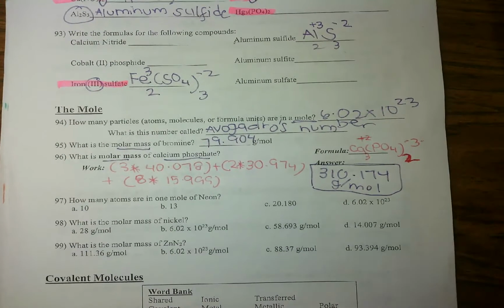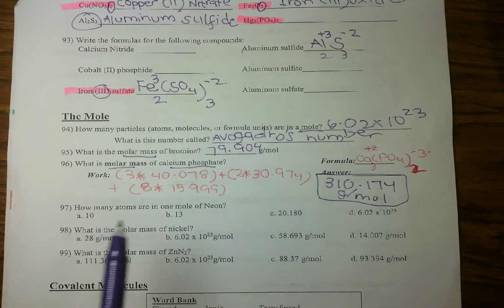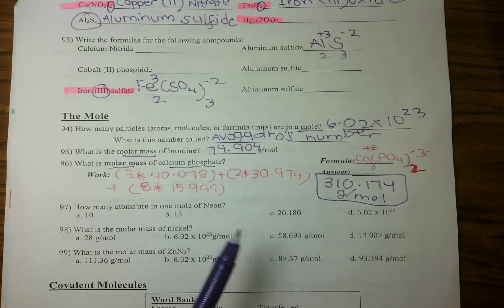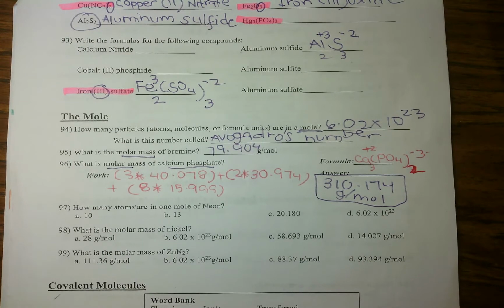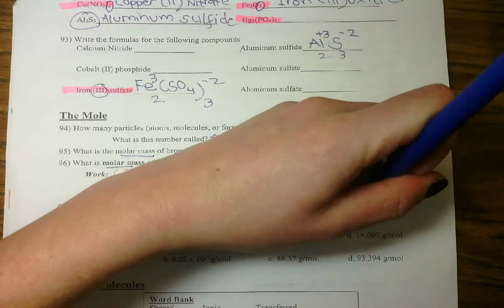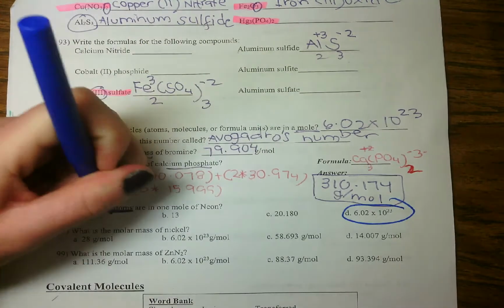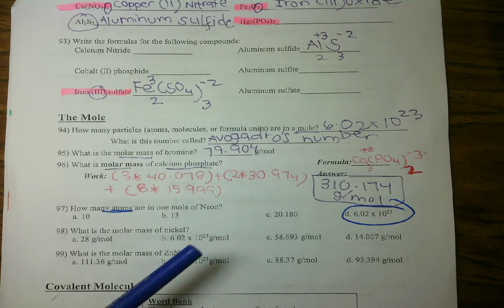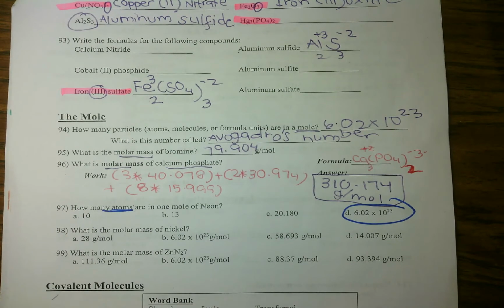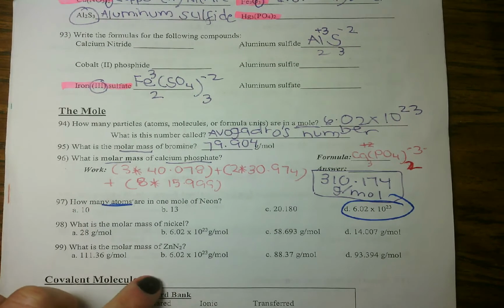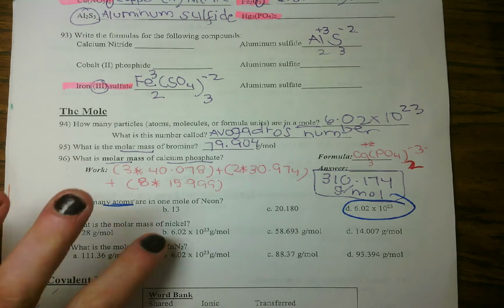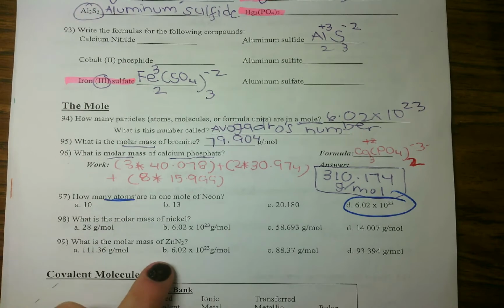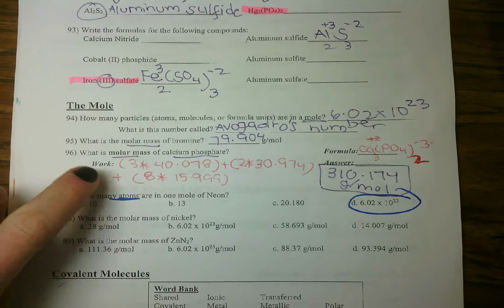Okay. And then I'm going to do one more of these. How many atoms are in 1 mole of neon? That's just like we talked about before. 6.02 times 10 to the 23rd. So if it says how many atoms, you can just use Avogadro's number. Molar mass, like these next two, you need to look at the periodic table and possibly, like on this one, do what we did up in this problem.